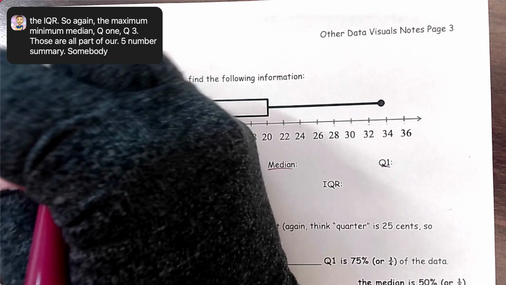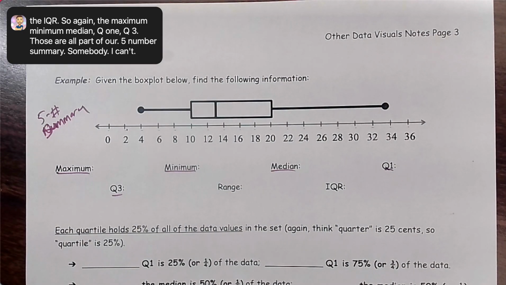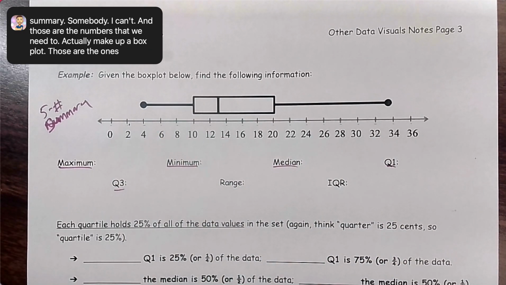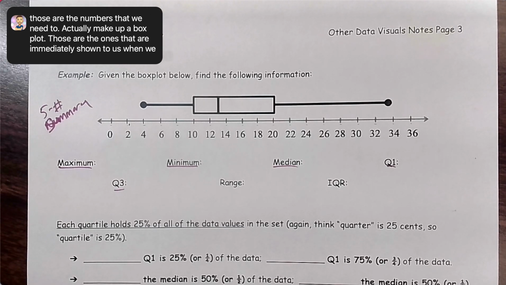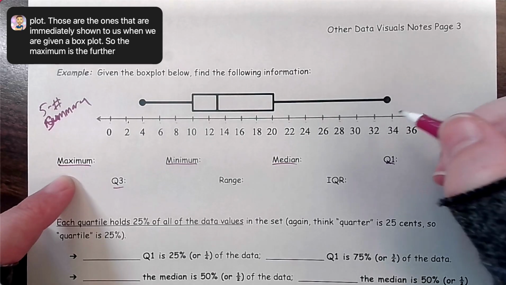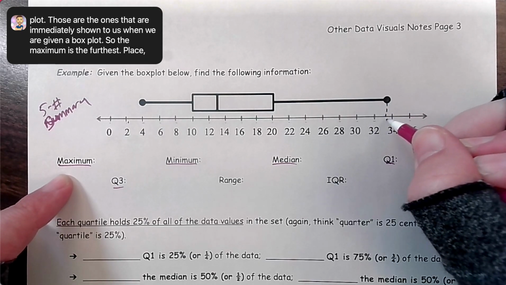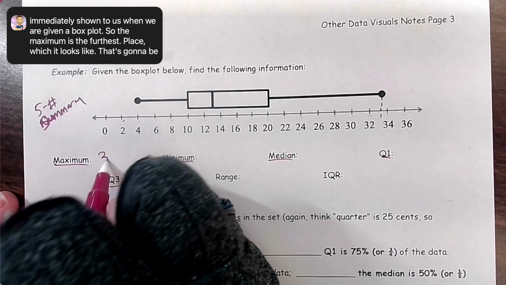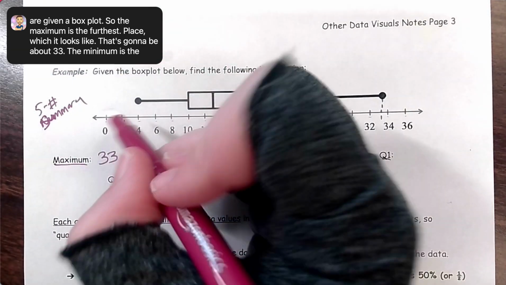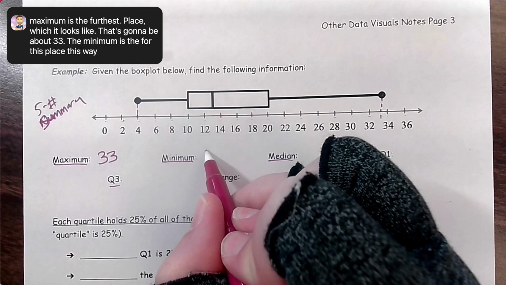And those are the numbers that we need to actually make up a box plot. Those are the ones that are immediately shown to us when we are given a box plot. So the maximum is the furthest place, which it looks like that's going to be about 33. The minimum is the furthest place this way. Go down to the number line, that looks like 4.